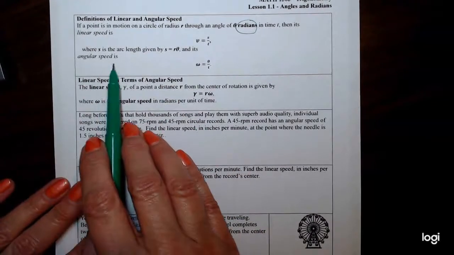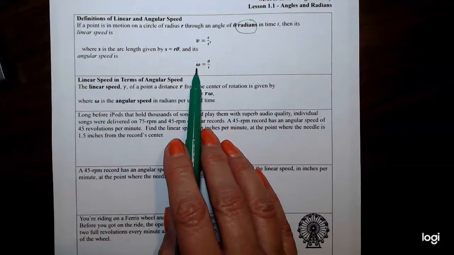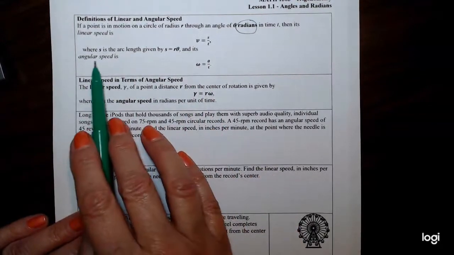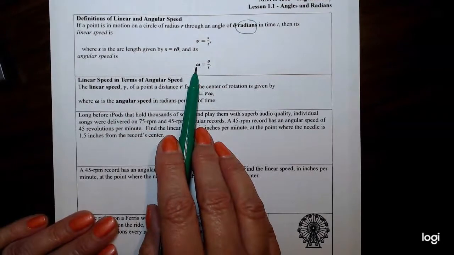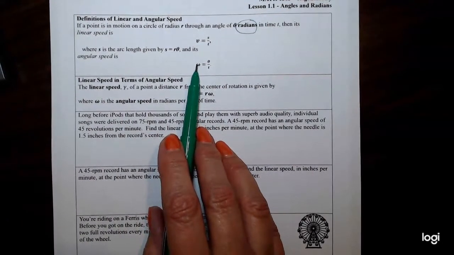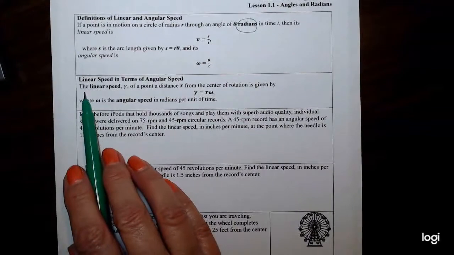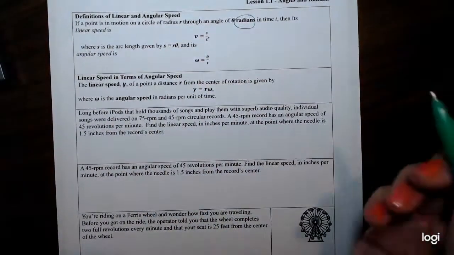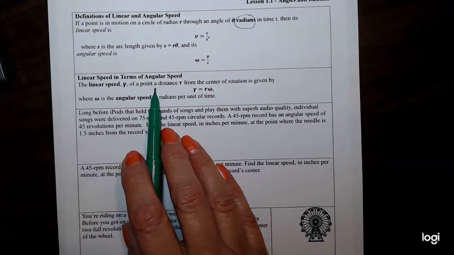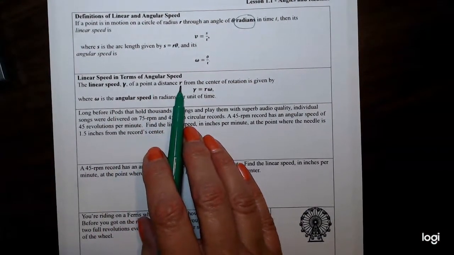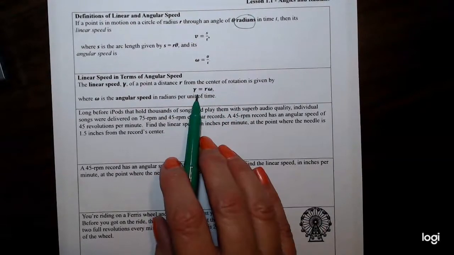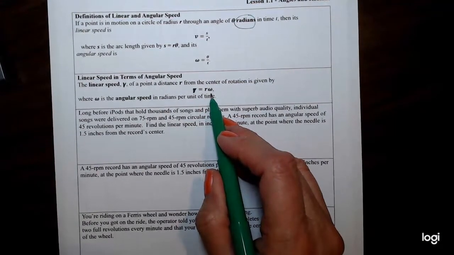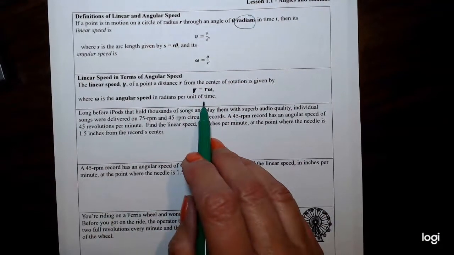And angular speed is omega. This is our lowercase omega equals theta over t. That's the formula for angular speed. So the linear speed, v, of a point a distance r from the center of the rotation is given by v equals r omega, where omega is the angular speed.